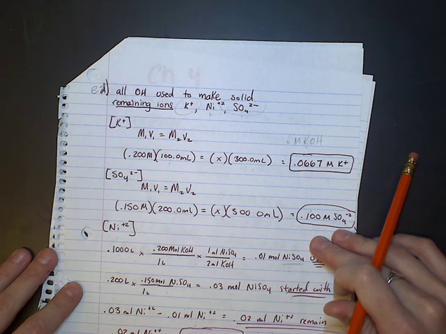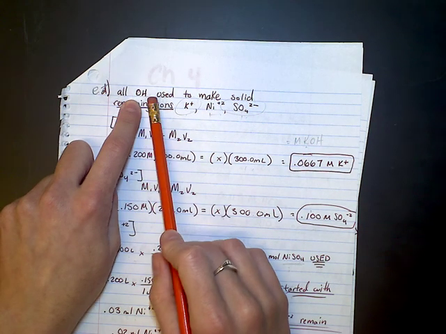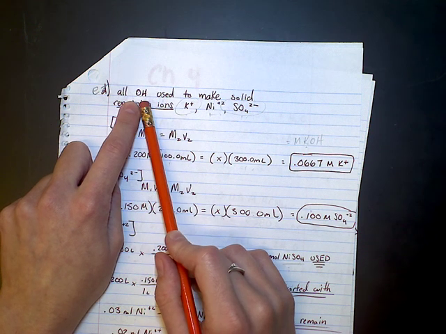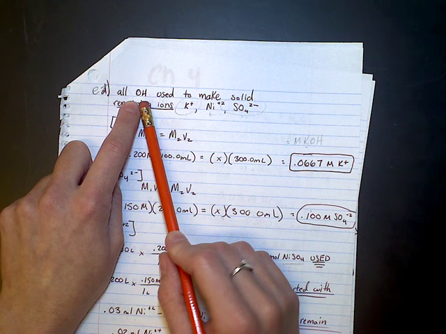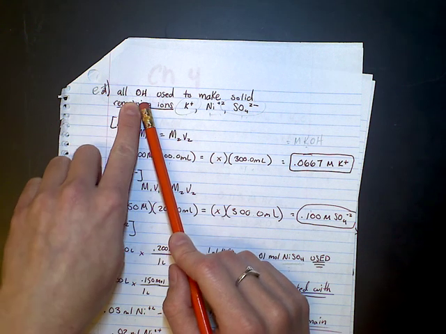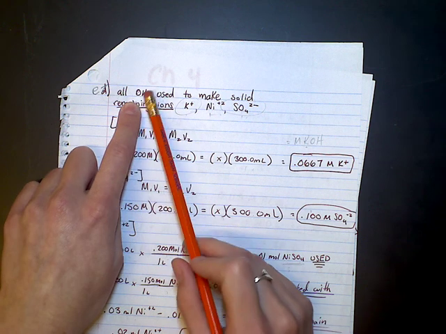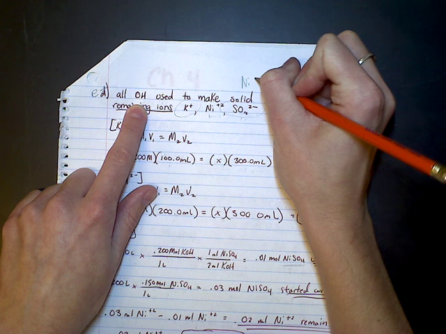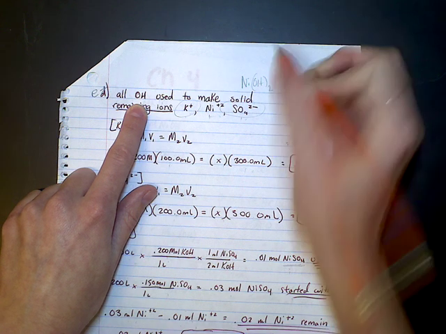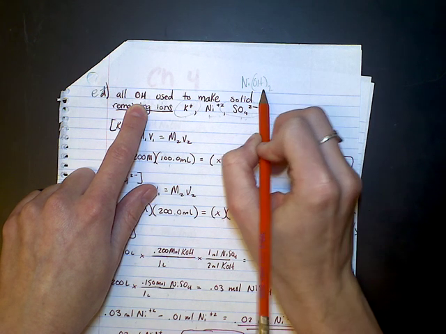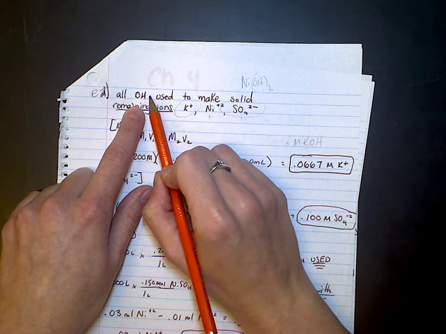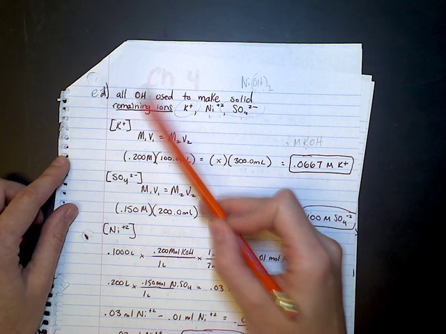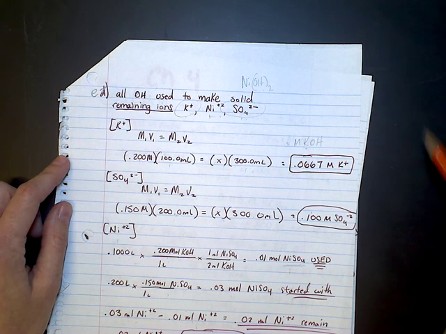Okay? So, the first thing to logic through, guys, all of the OH was used to make the solid. I know this because KOH is my limiting reactant. Okay? KOH is my limiting reactant. The solid is Ni(OH)2. So if my solid is Ni(OH)2 and my limiting reactant has OH in it, that means I'm going to run out of OH, and that's going to stop my reaction, which is why I know I'm not going to have any OH floating around after the reaction is done.